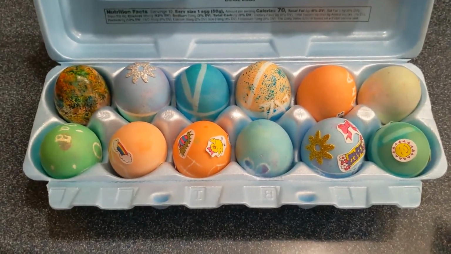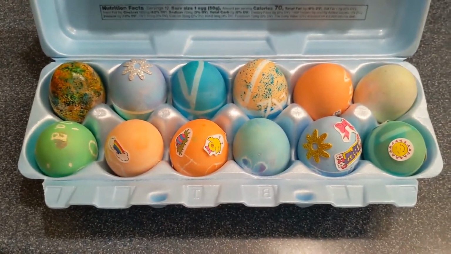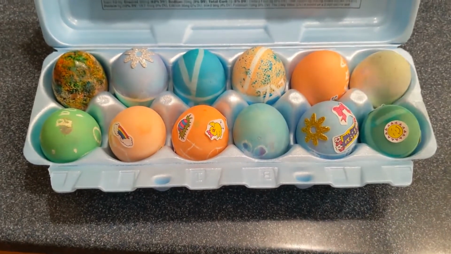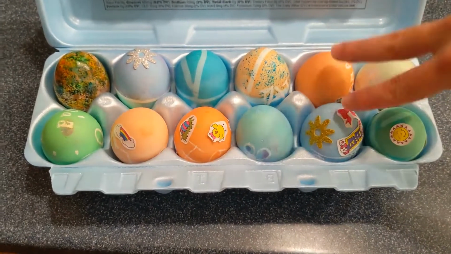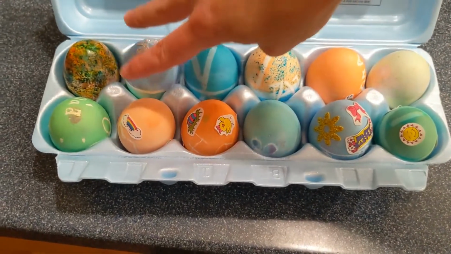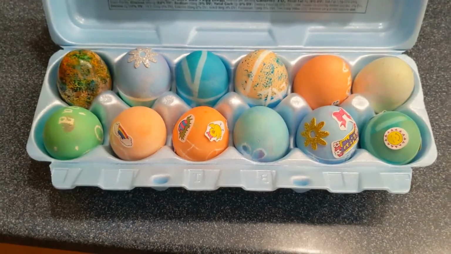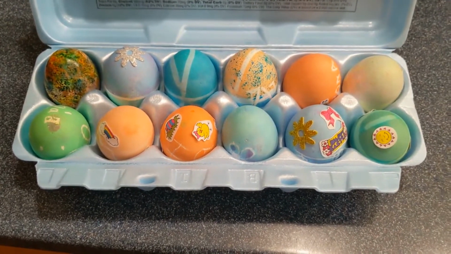I'm going to count by 2s since you guys normally count by 2s in my class. So I'm going to skip count by 2s. 2, 4, 6, 8, 10, 12. So there are 12 eggs total.